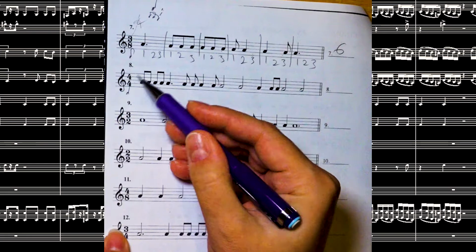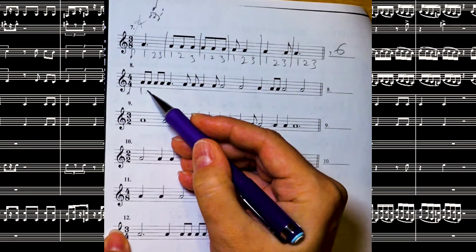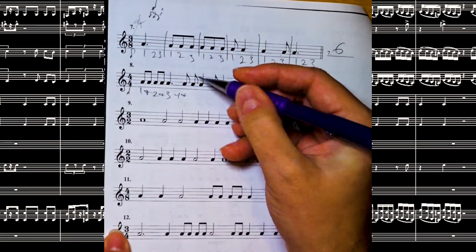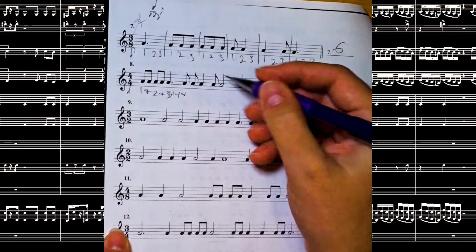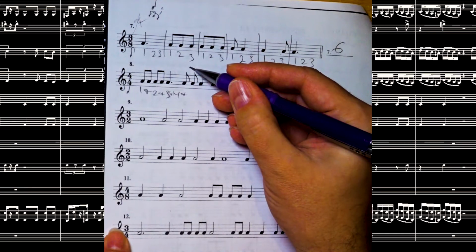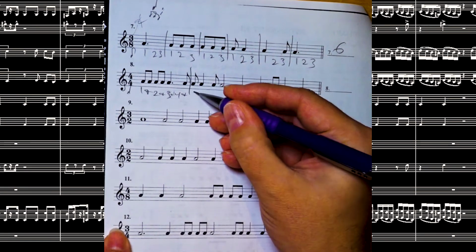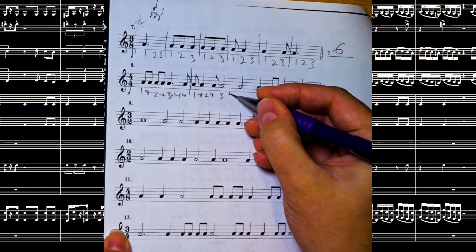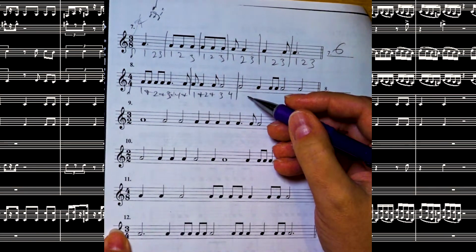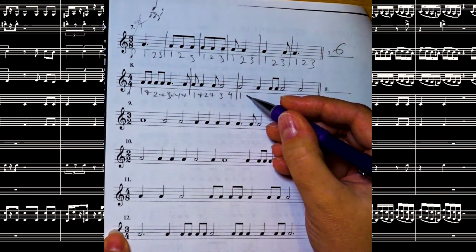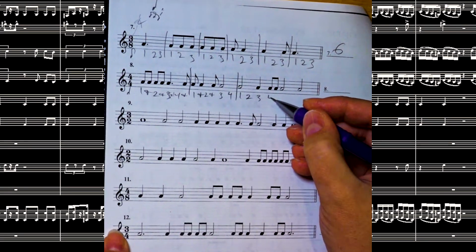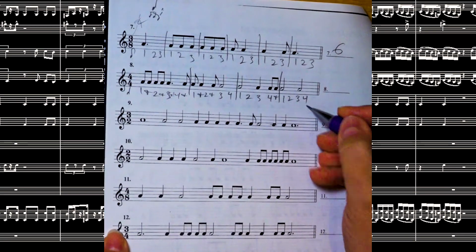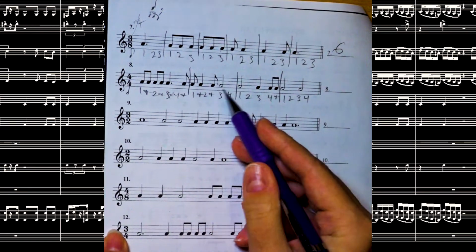All right, quarter note gets the beat. 1 and 2 and 3, 4, and there's an and in there. It's kind of quiet. 1 and 2 and 3, 4. 1, 2, 3, 4, and 1, 2, 3, 4. 1, 2, 3, 4.